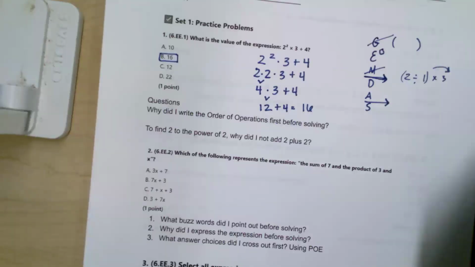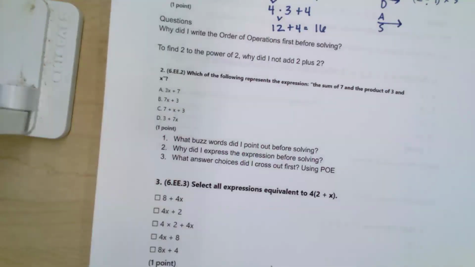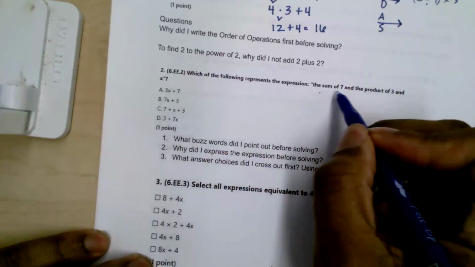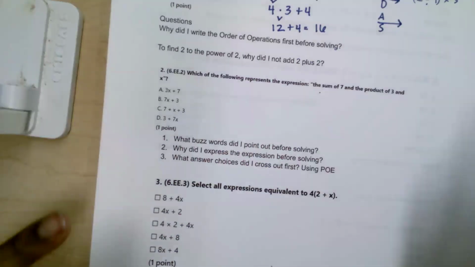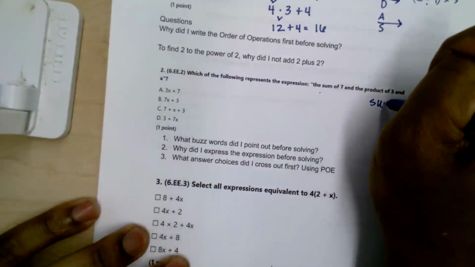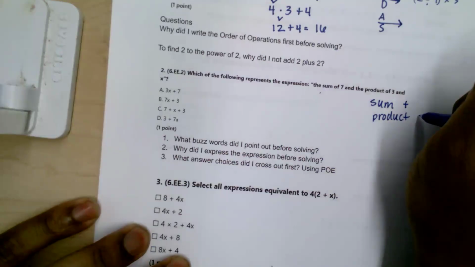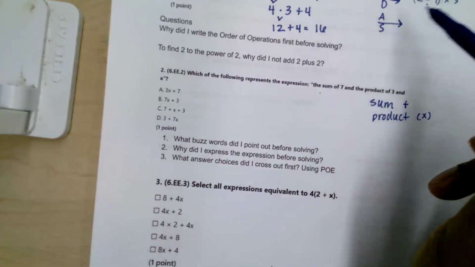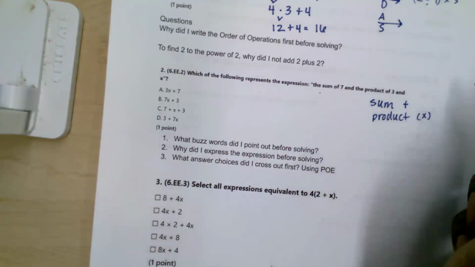All right. So let's look at another one. Which of the following represents the expression the sum of 7 and the product of 3 and x? So before I even solve anything, I want to look at my buzzwords: sum and product. Sum means to add, product means to multiply. So I am adding 7 with 3 and x multiplied.